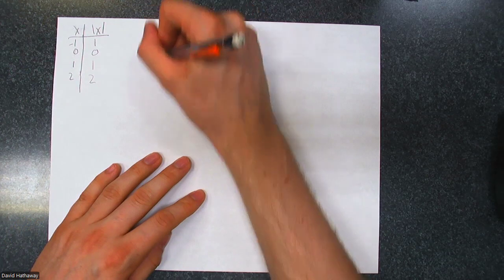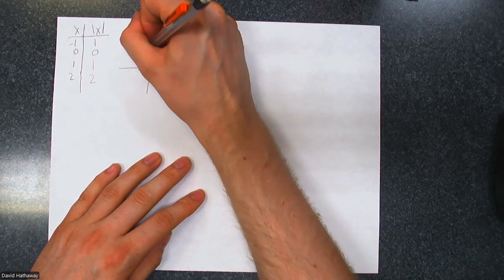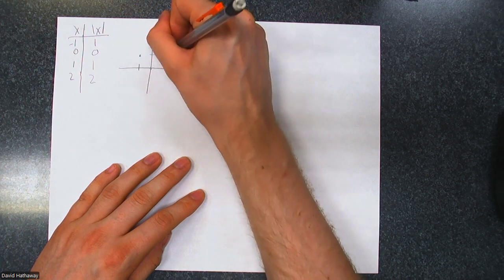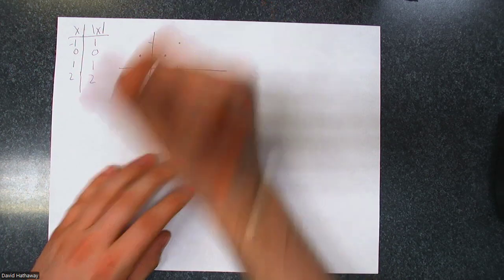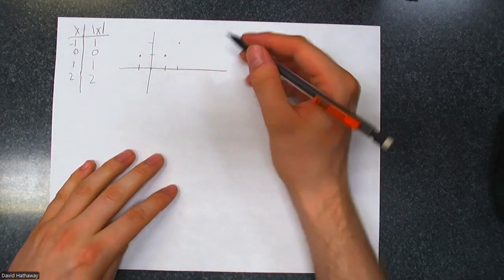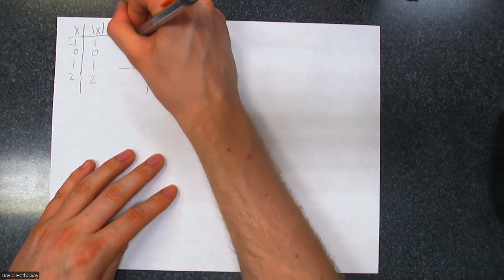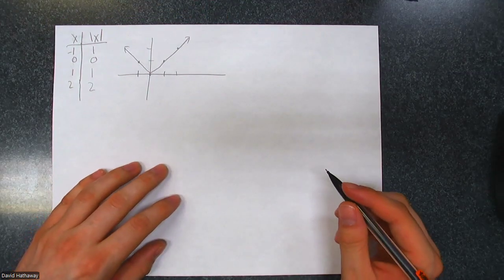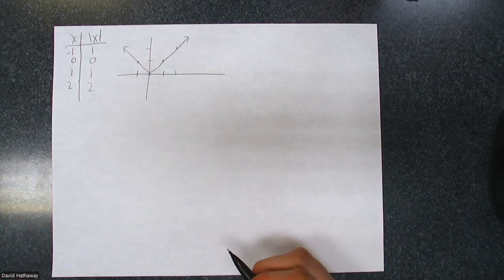So what happens to this graph is I have these points: -1, 1, 0, 0, 1, 1, and 2, 2. So the graph is these two lines that meet at the origin in this V shape. Okay? This is the shape of absolute value of x.